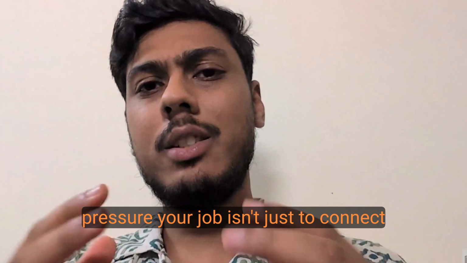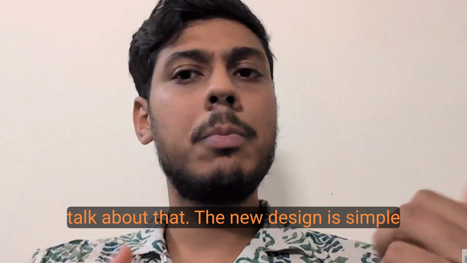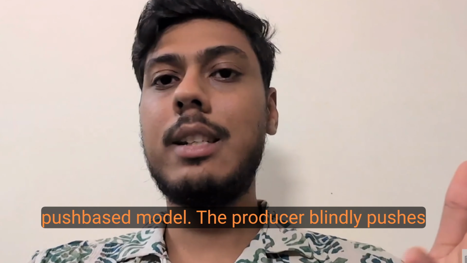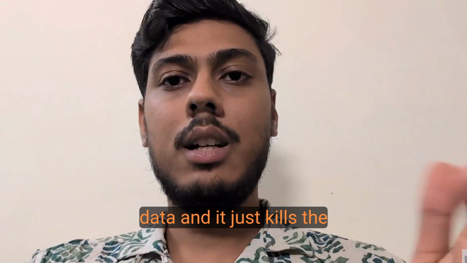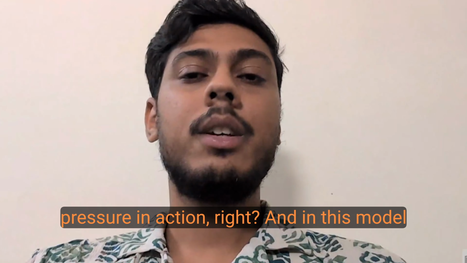What is a naive approach? What's a robust approach, right? Let's talk about that. The naive design is a simple push-based model. The producer blindly pushes data and it just kills the consumer, right? And a robust system uses a pull-based model. This is back pressure in action, right?